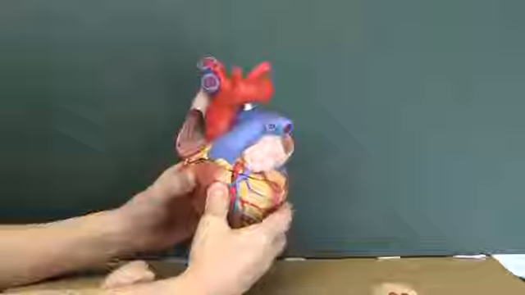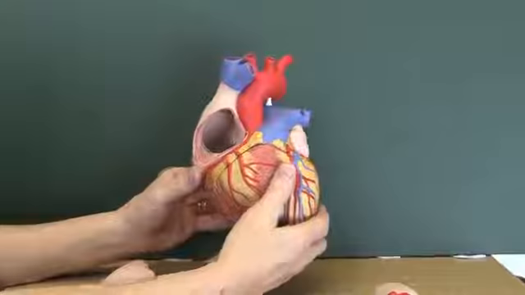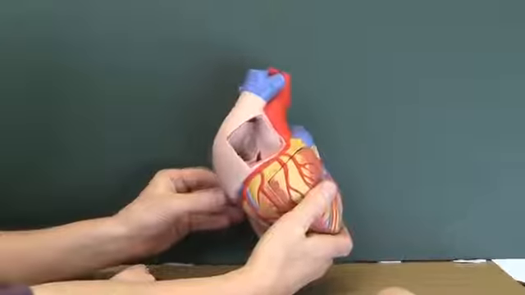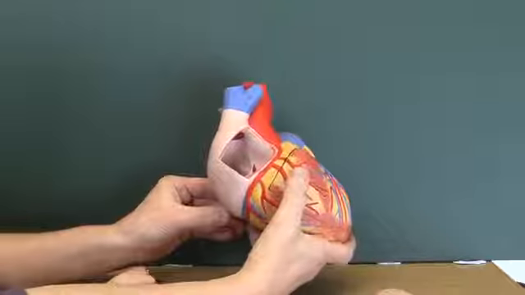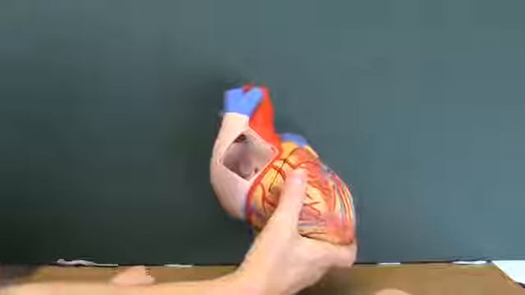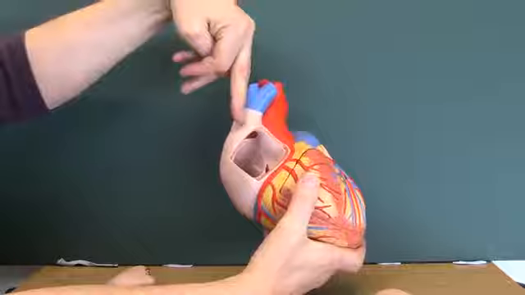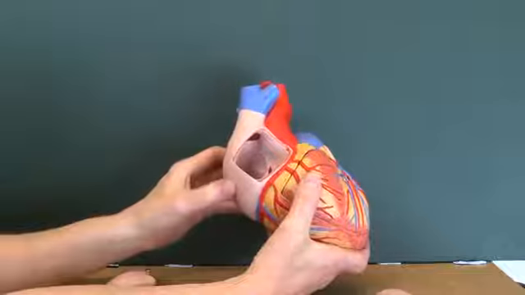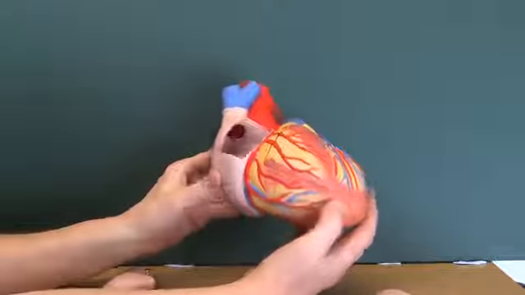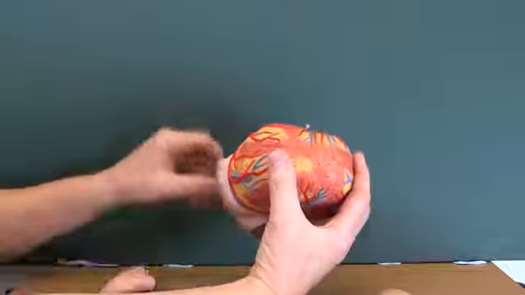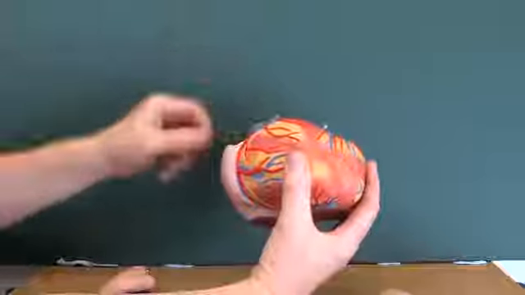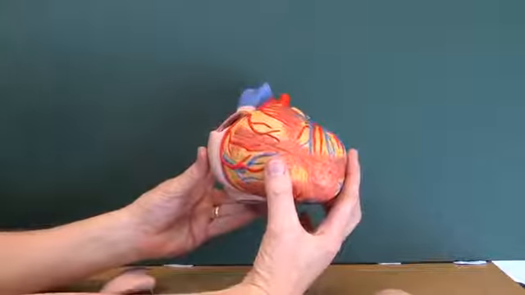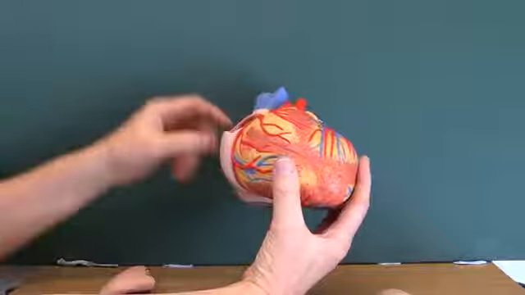This is the left atrium. Now the atria are the collecting chambers. They collect blood. So blood is going to go into the right atrium via the superior vena cava, and we might be able to see the entrance in red there to the superior vena cava.